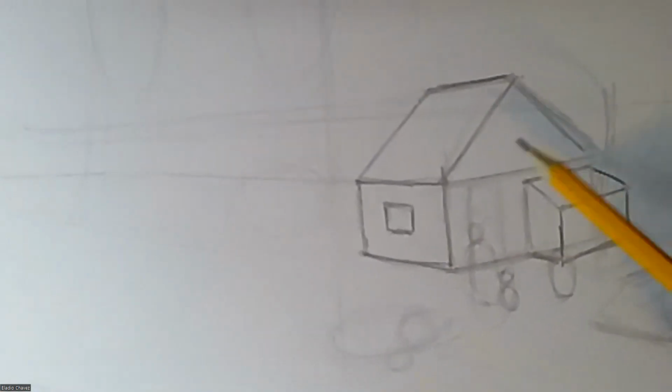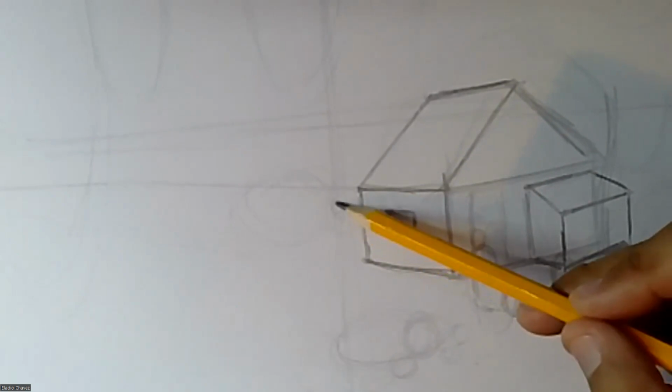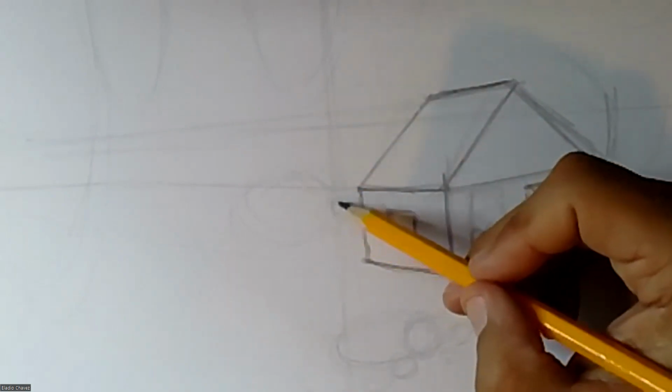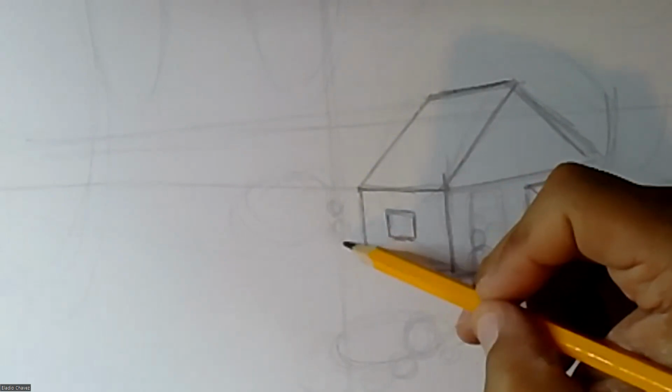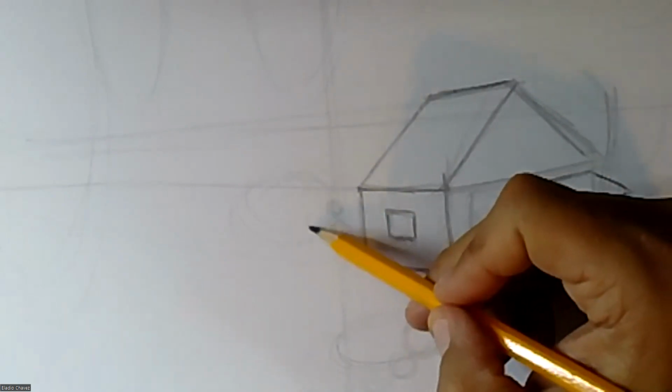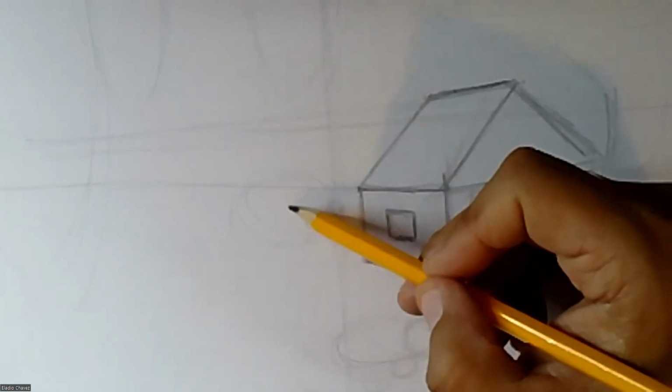Let's block everything else in. There's a man right here with a gun. All right, here you go.